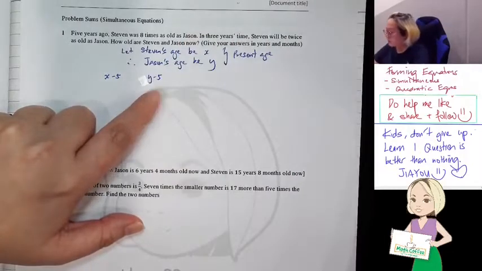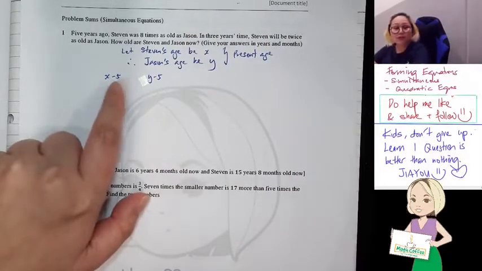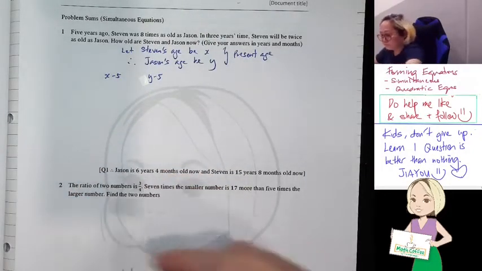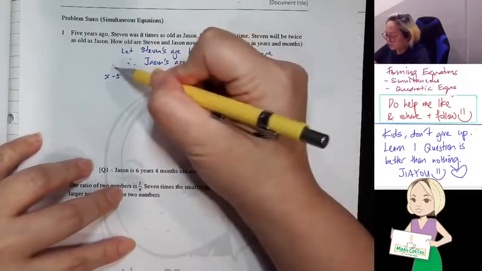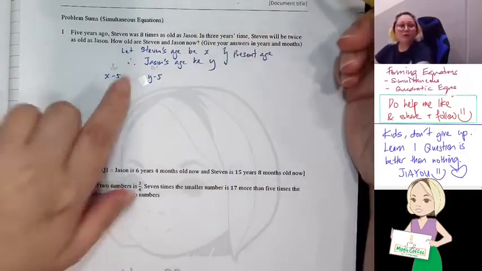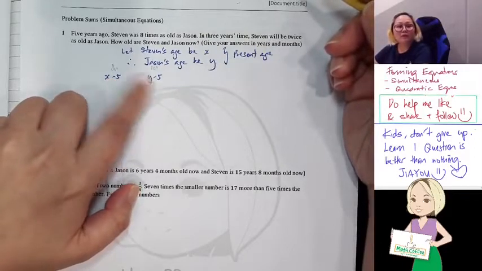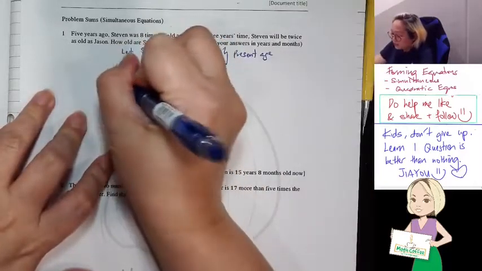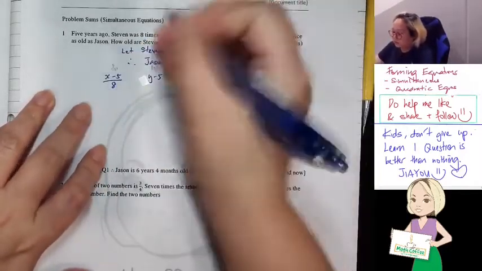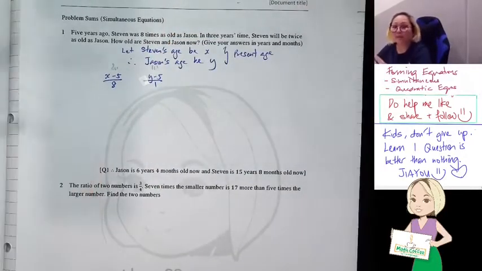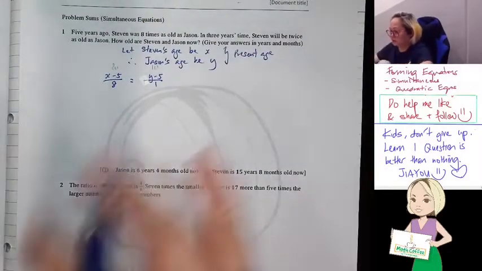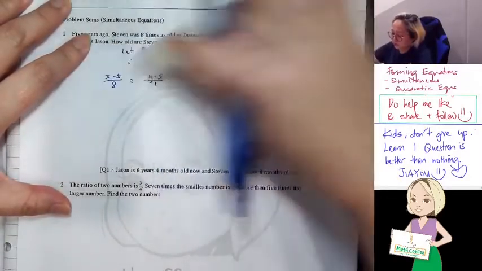So how do I form the equation? Stephen is 8 units, and Jason is 1 unit, because 8 times and 1 time. In order to form the equation, I divide by 8 to get 1 unit, and the other just divide by 1, so it's 1 unit. Now both sides are 1 unit, then you can finally put the equal. That's how you form the first equation.